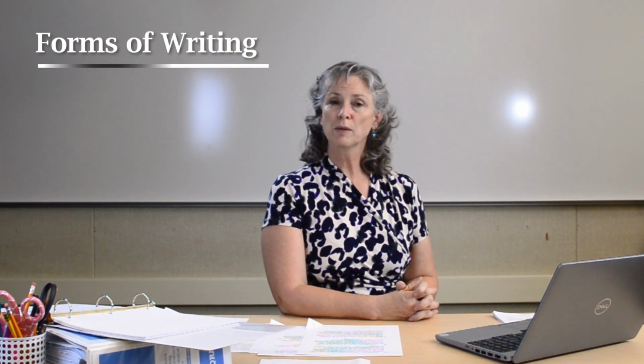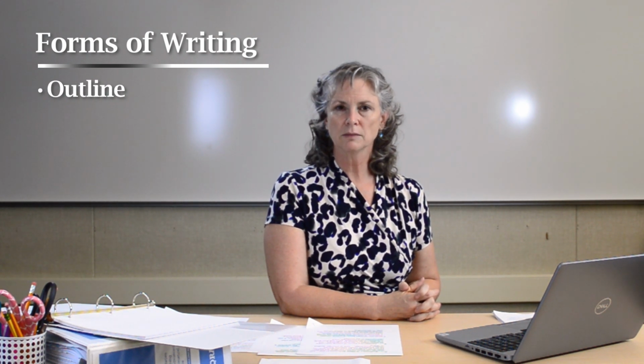Consider the forms of writing that you will accept. Would it be appropriate for a particular prompt for a student to give you an outline? And if they give you an outline, how do they show connections between ideas? Or perhaps a diagram or a paragraph would be more appropriate to a response.